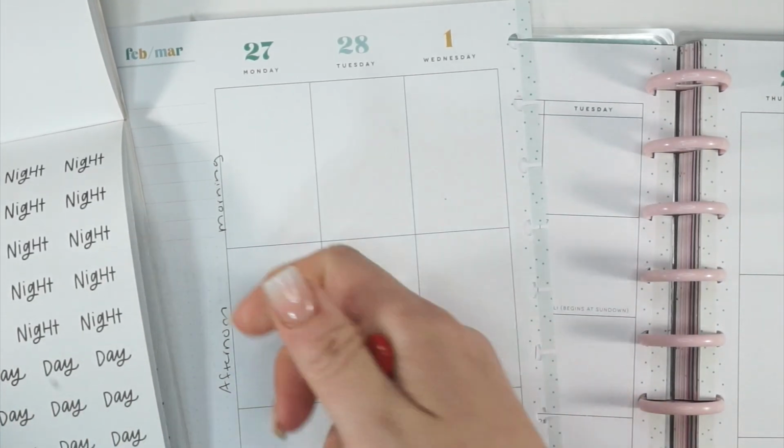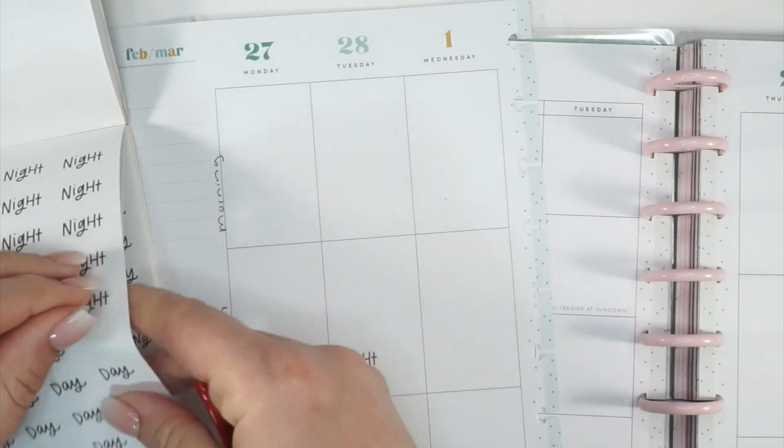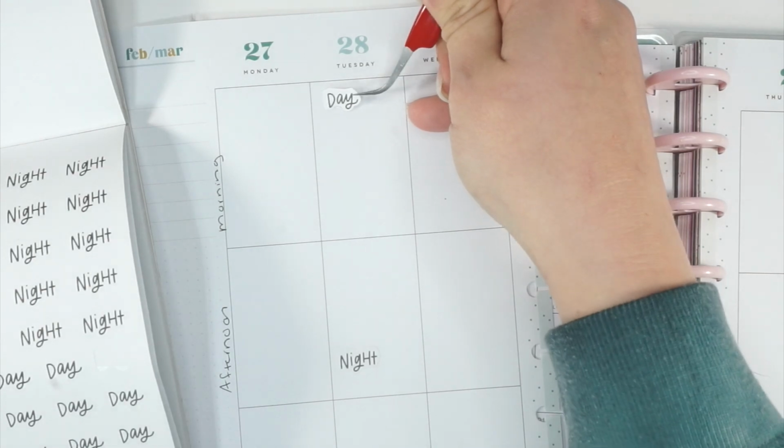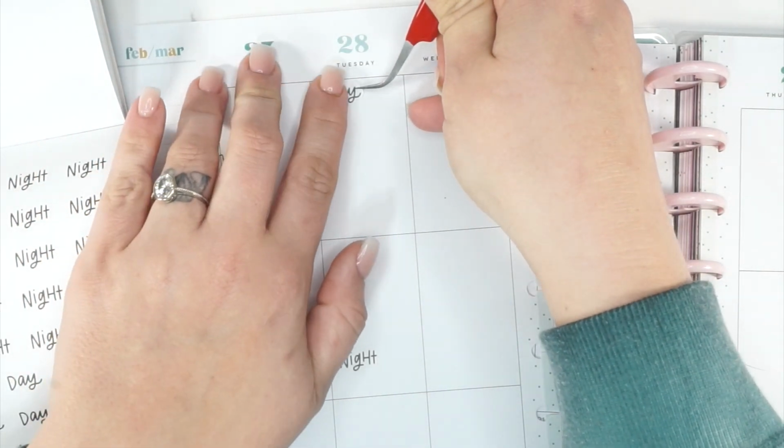So you could have your night stuff begin there. You could have your day stuff at the top. So really like splitting it in 2 as well. So not even utilizing all 3.